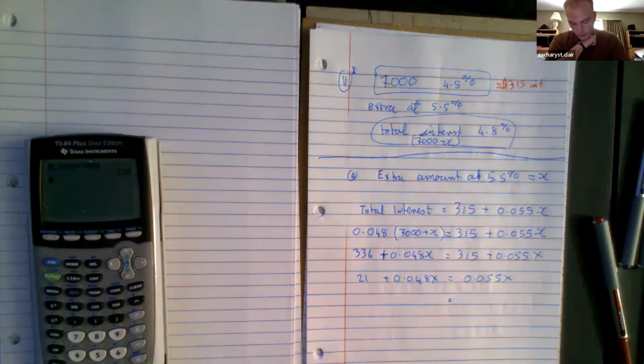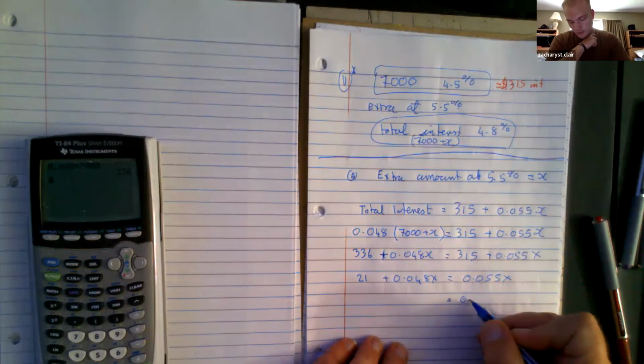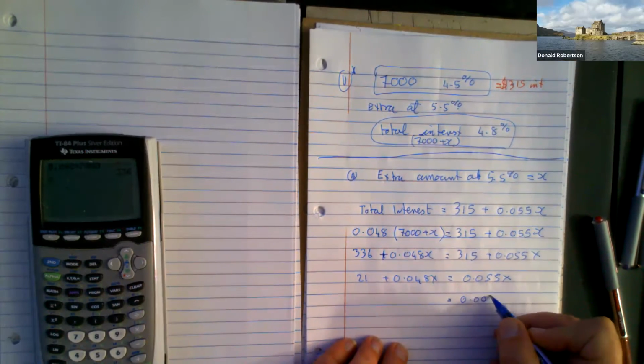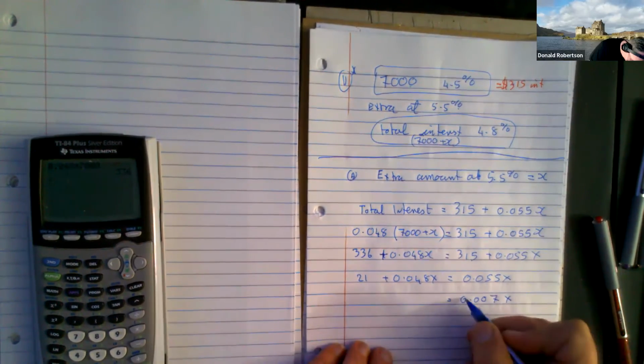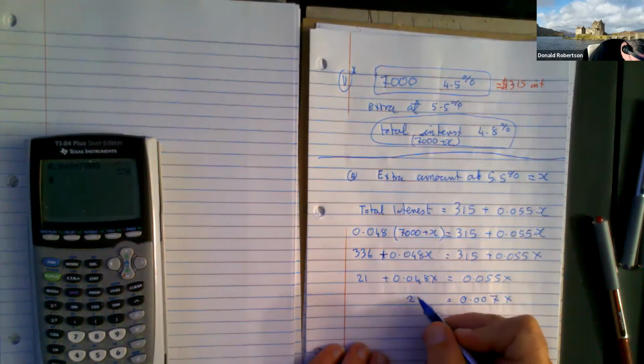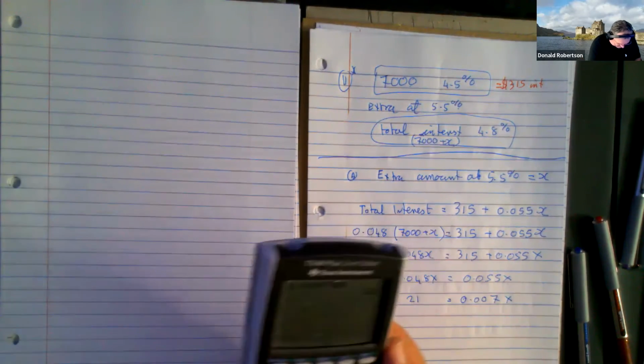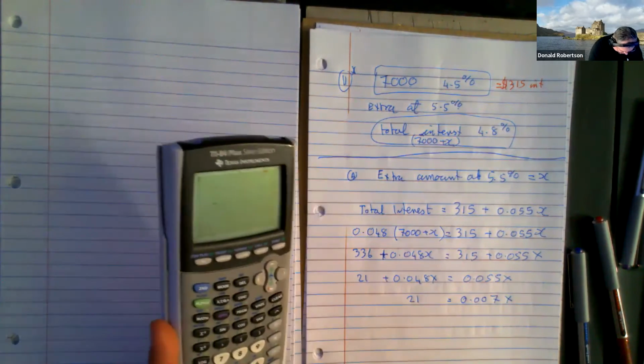Subtract 0.048 from 0.055. Yeah, and I believe you get 0.007. But I don't trust my math at this time of night, so I'm going to do it in the calculator as a double check.